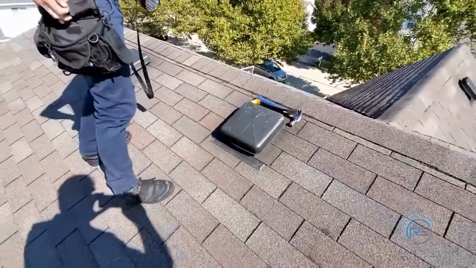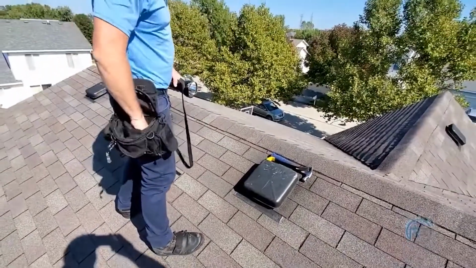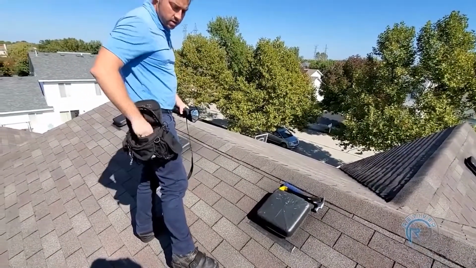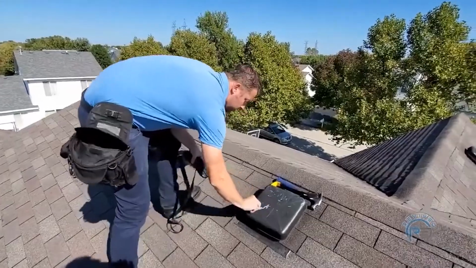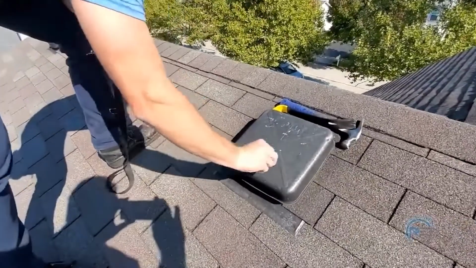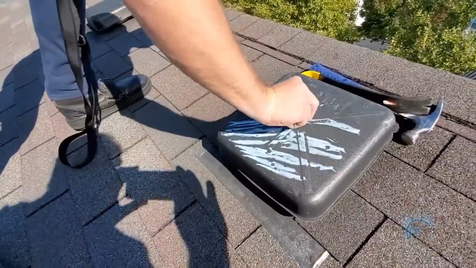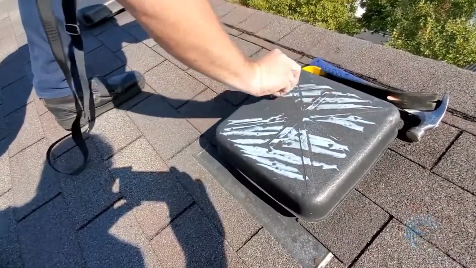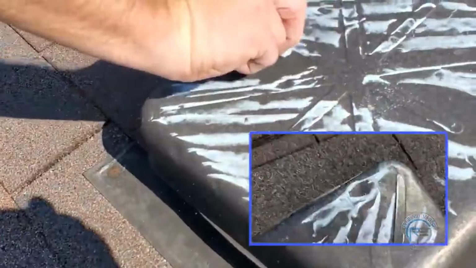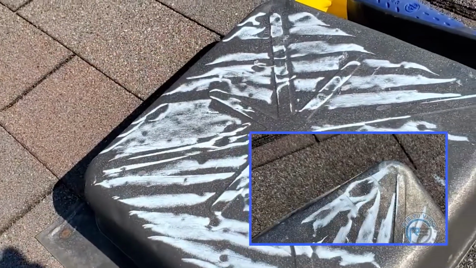The other thing you could do for a visual is take a piece of chalk and run that chalk on your vent. It shows you where the hail hits are. And take a picture of that.